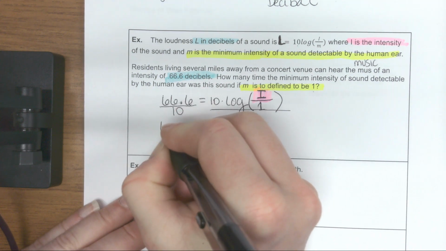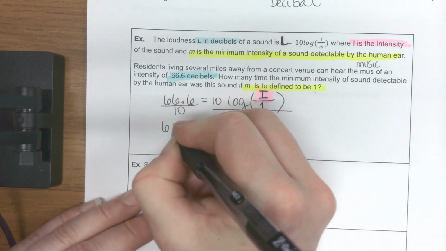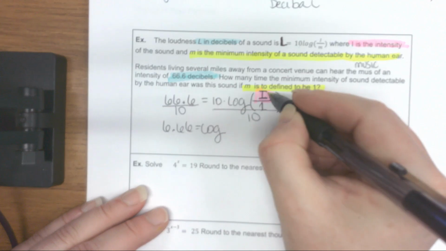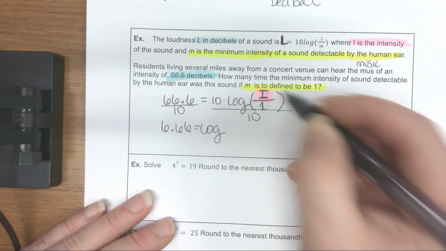Doesn't that just move the decimal over 1? So we have 6.66. Also, are we all comfortable with the fact that I divided by 1 is just I?